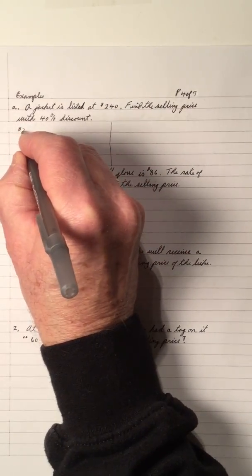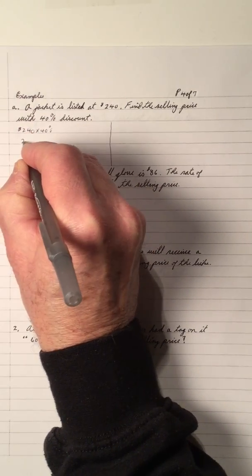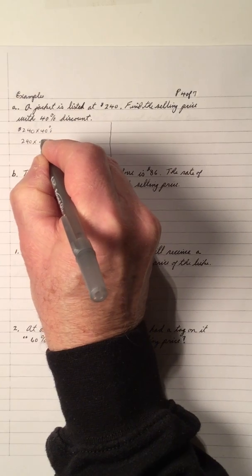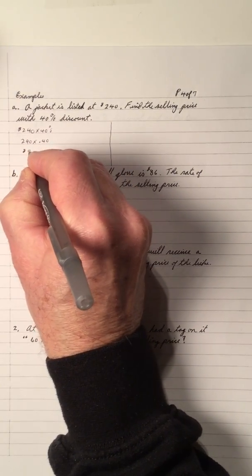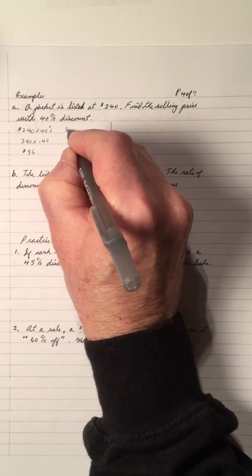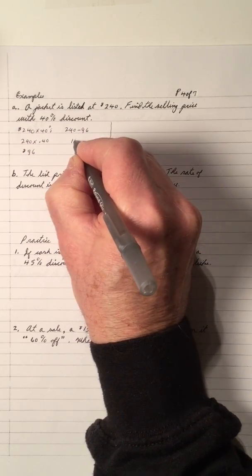One is taking the 40% of the $240, so $240 times decimal 40. And when you multiply that out with a calculator, you get $96. Then if you take the $240 and take off your discount, you'll get $144.